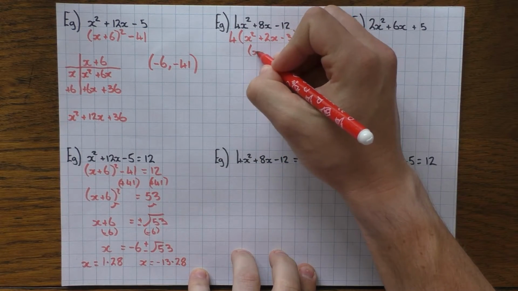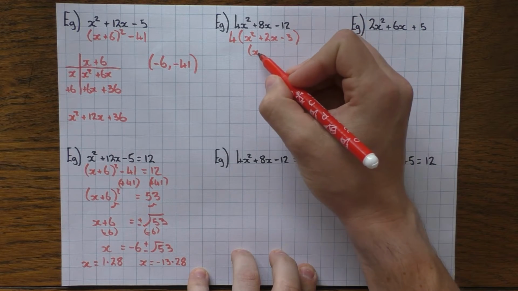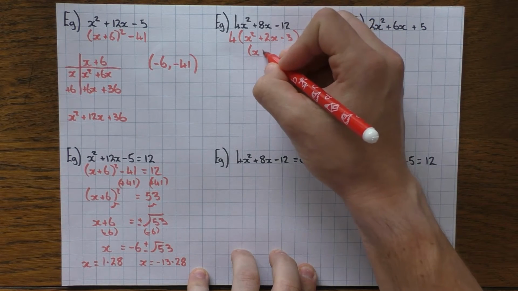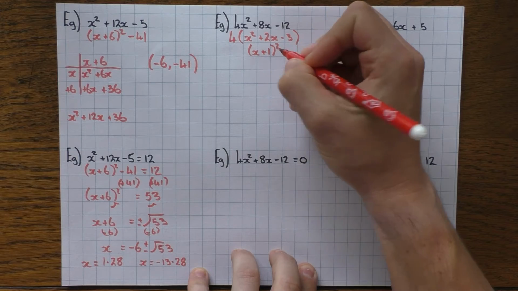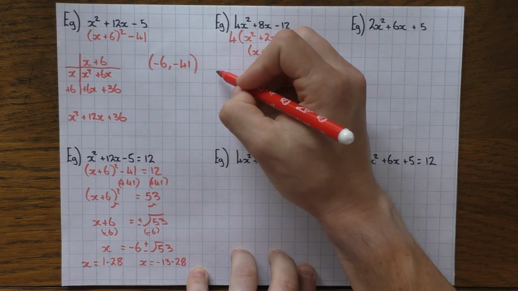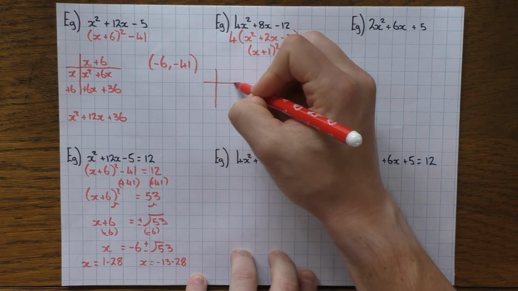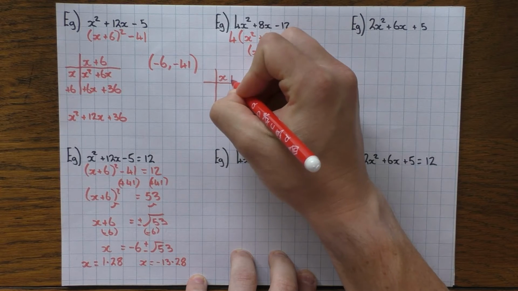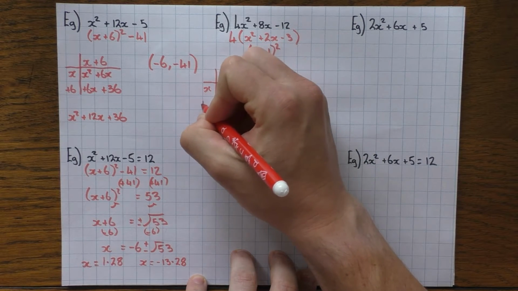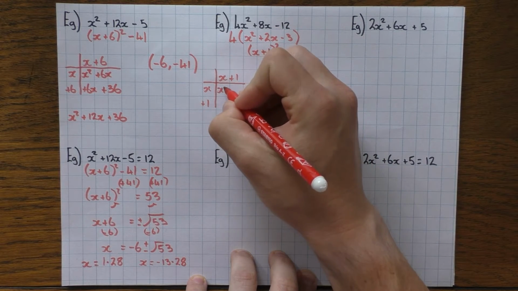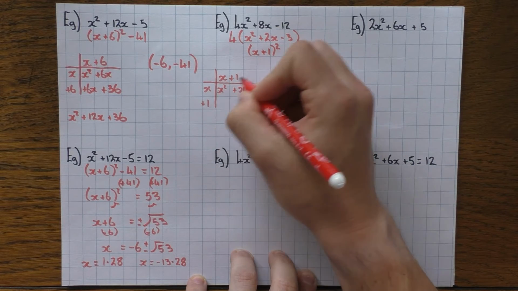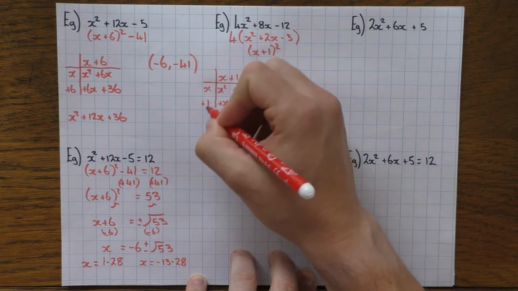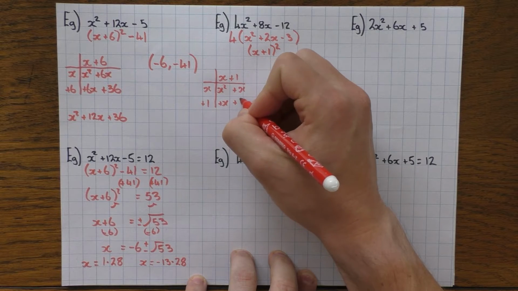So if I was to complete the square, I would have obviously my x, I would half 2x, so that would just be 1 squared like so. And then I would expand the bracket, x plus 1, x plus 1. So x squared, 1 times x is just x, 1 times x just x, 1 times 1 is 1.